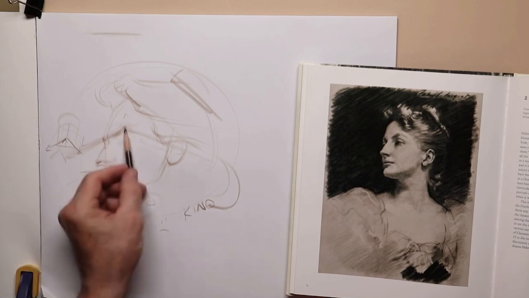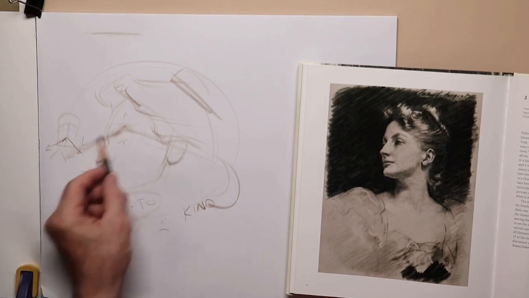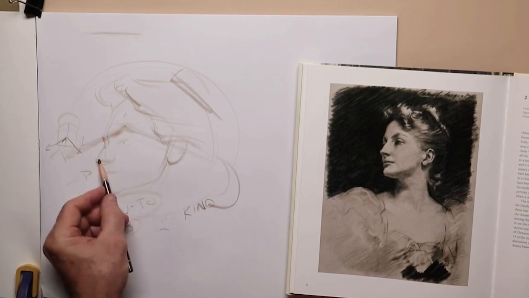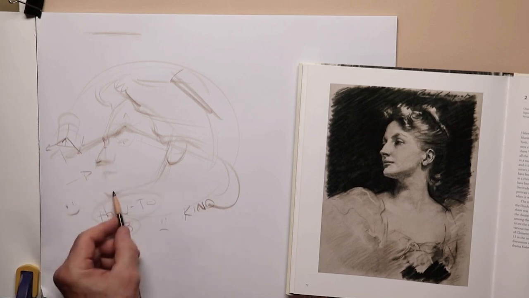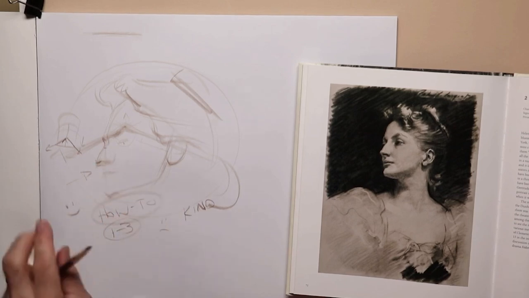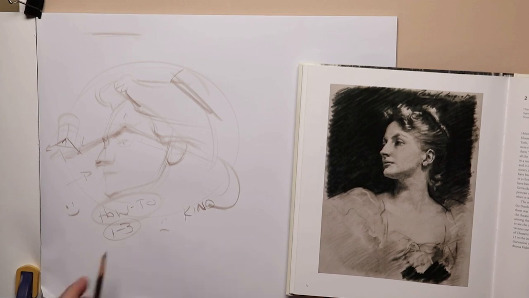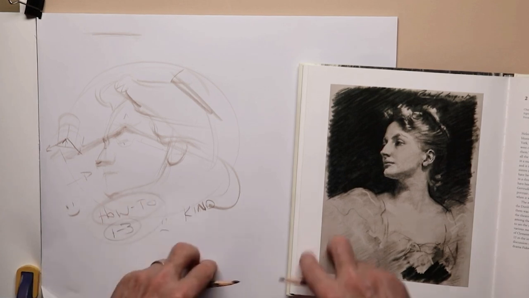I really wanted to get underneath this, and I did that here really well. I did that here pretty well. I did it here almost okay. But that was, for me, a win. And now I'll do it again.